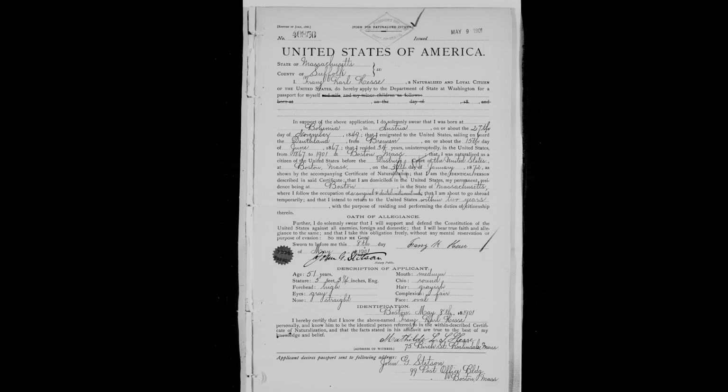Here is a passport application from 1901. This one was created in the state of Massachusetts in Suffolk County for Franz Karl Hesse. "In support of the above application, I do solemnly swear that I was born at Bohemia in Austria on or about the 27th day of November 1849."